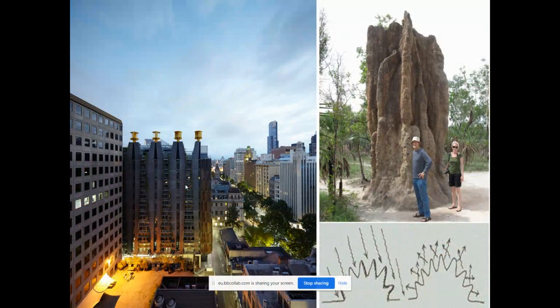Now you can see the termites. I keep on going back to termites. The termites in Darwin are really amazing. Look at that huge cathedral, they call them, on the right, and how the same principle, the surface area, enables them to modify the internal temperature.